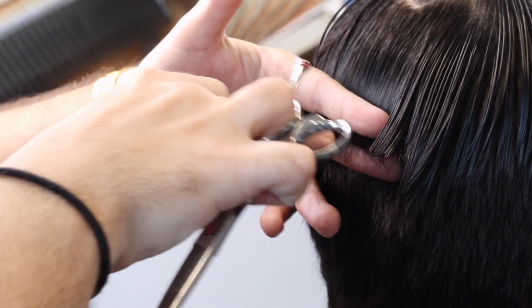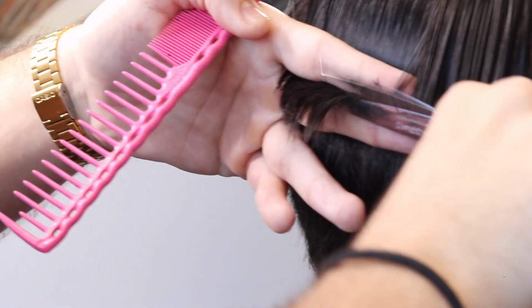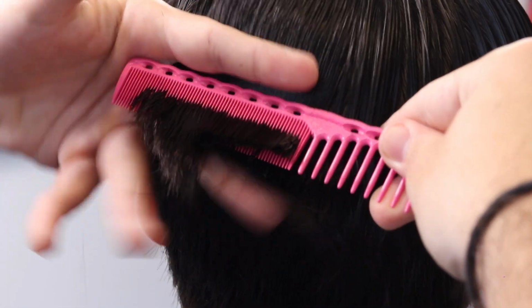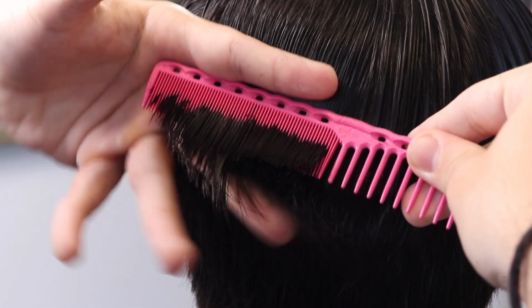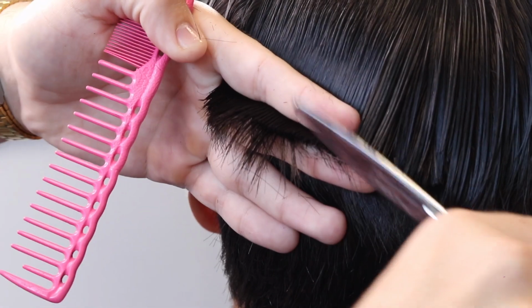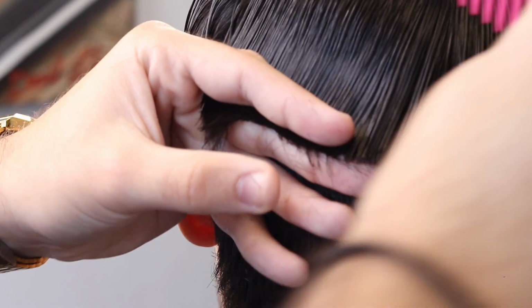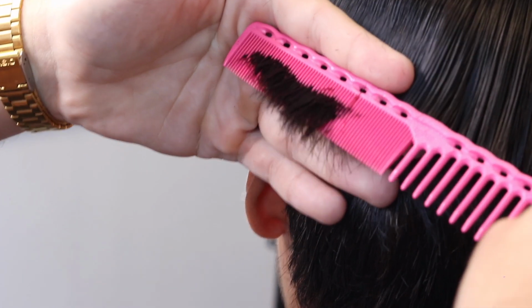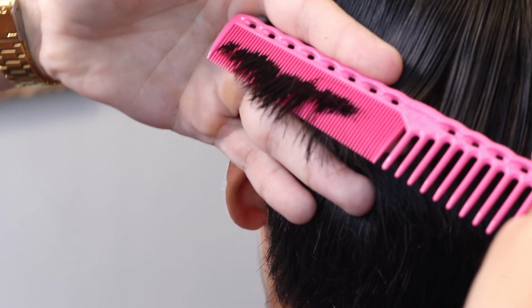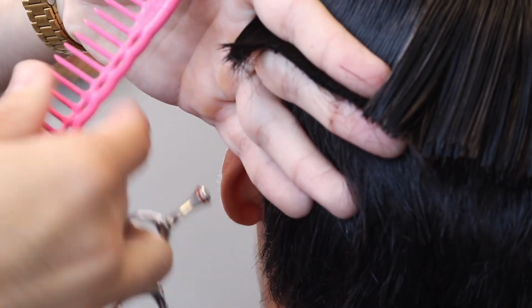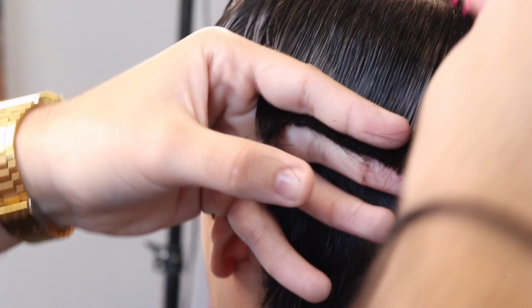I take a slight step. I never let go of the hair. I find my guide. I continue to cut. Never past your second knuckle, always resetting. Scoop the hair again, making sure that I have very consistent balance around the haircut. Find my shortest point, cut, resection. All I'm doing is basically cutting a U shape.